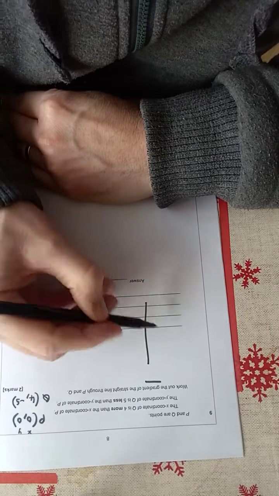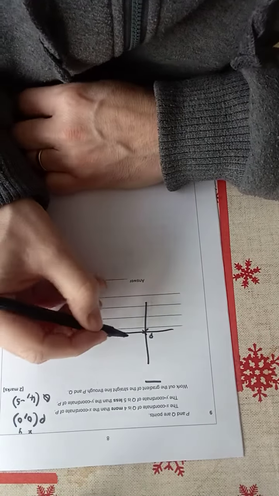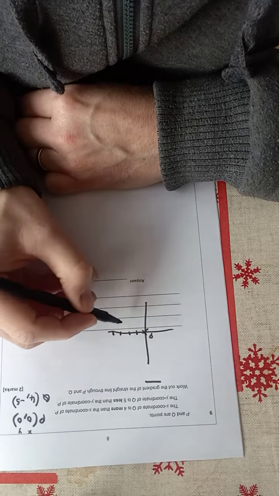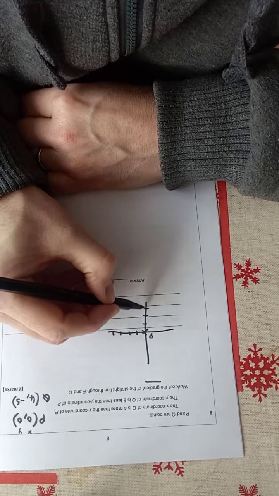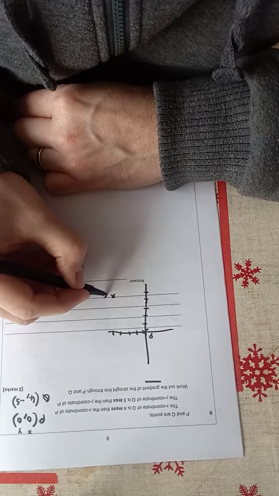Two ways to do it. I could draw a picture. I could go, p is at (0, 0), that's p. And I could go q is 1, 2, 3, 4 along, and 1, 2, 3, 4, 5 down. It's over here. This is q.